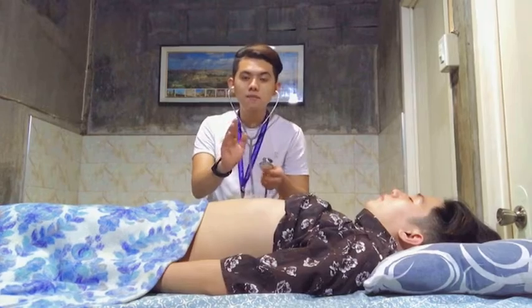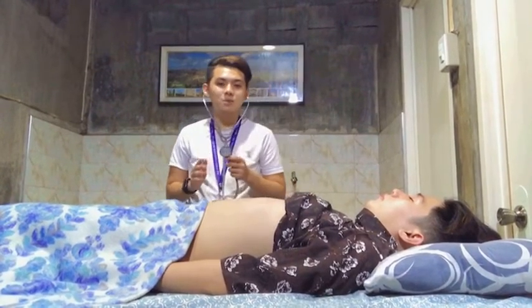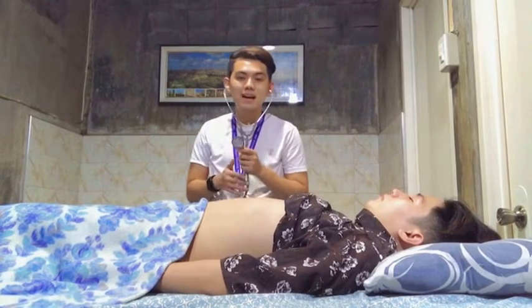Okay, so of course, the presence of an abdominal venous hum is virtually diagnostic of portal vein hypertension.